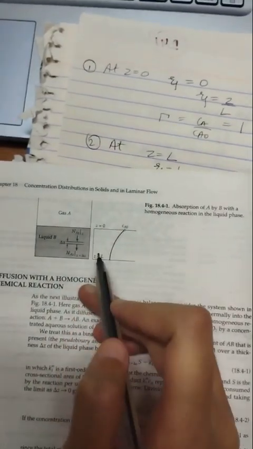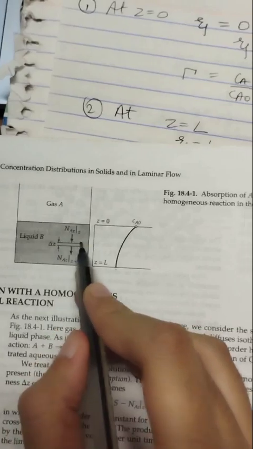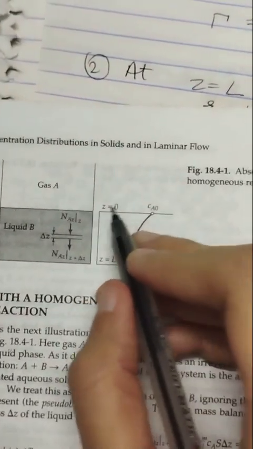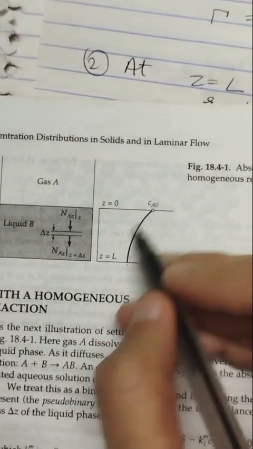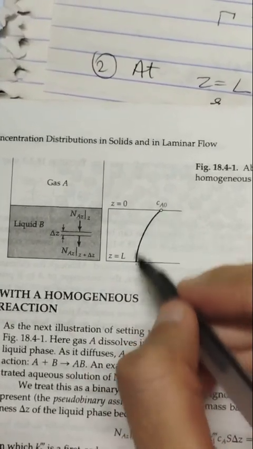So now to summarize everything, we will look at the diagram. We see that this is a thin tube, and here it is delta z, our differential element. So flux is entering from here and leaving from here, and we know that at z is equals to 0, Ca is Ca naught, and at z is equals to L, Ca is Ca. So we will plot this type of equation.